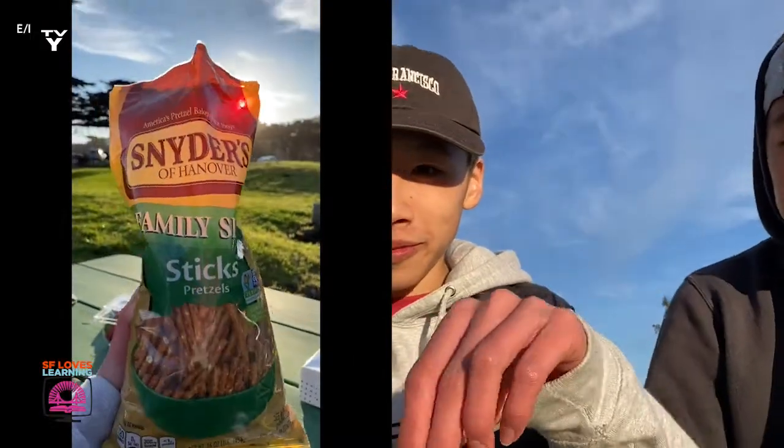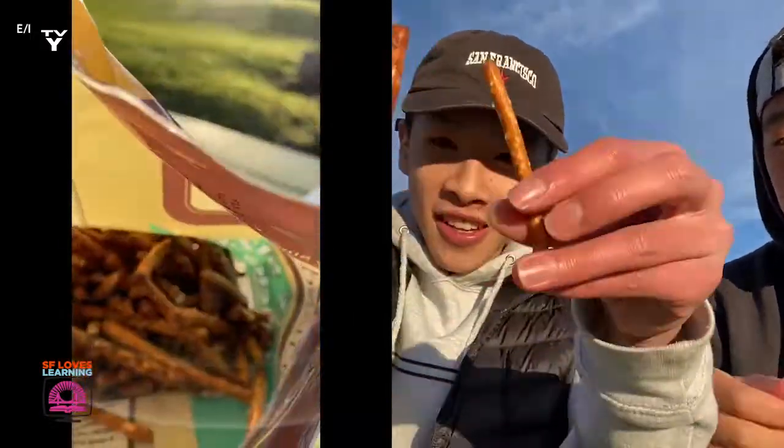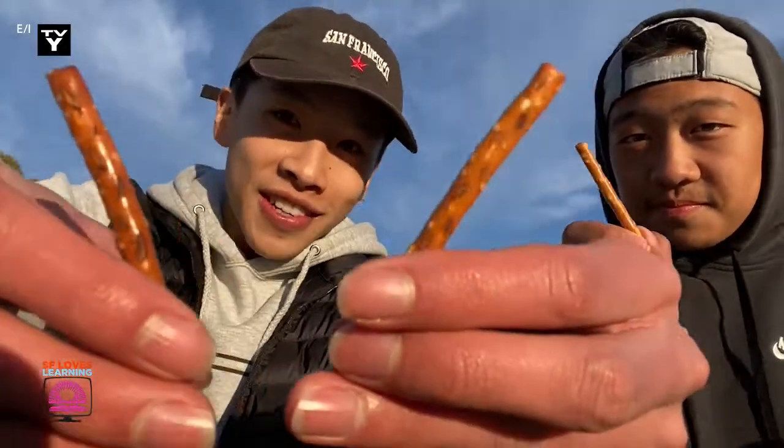So our next category is salty foods. So here we have pretzels. Anybody know why we chose pretzels? Maybe because our category is salty, so that would make pretzels have salt on them. Yes, salt on them. So as you can see, there's like little bits of salt on the outside.